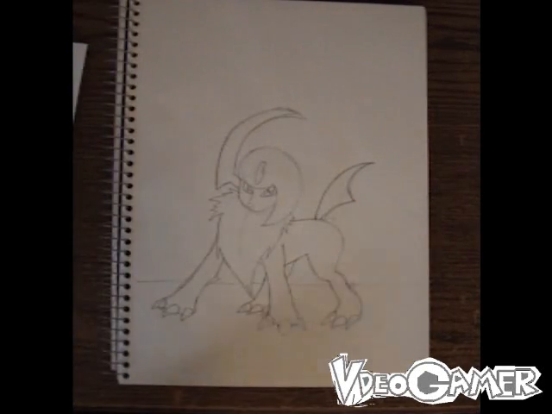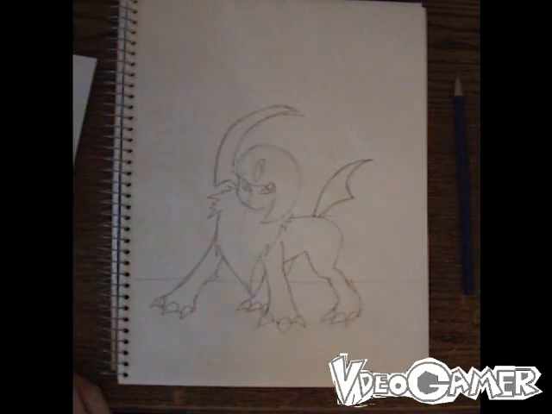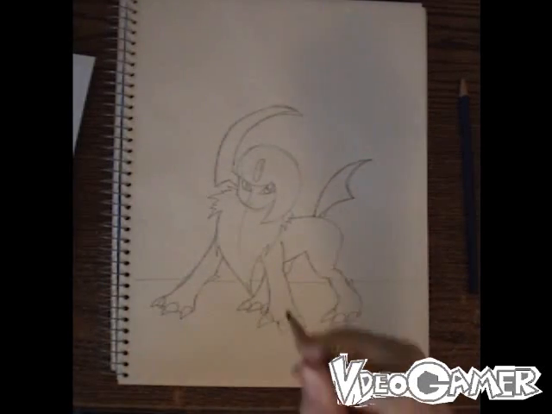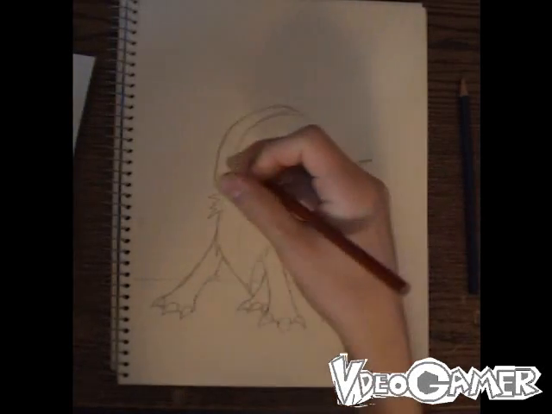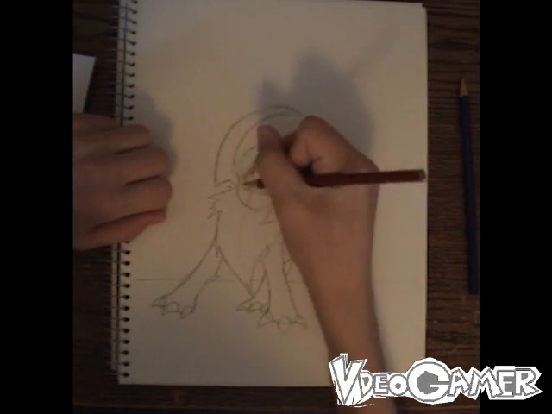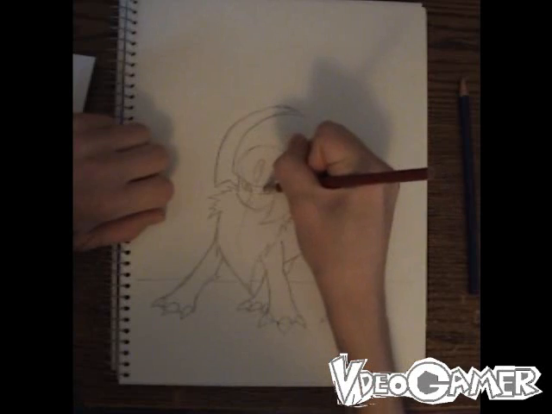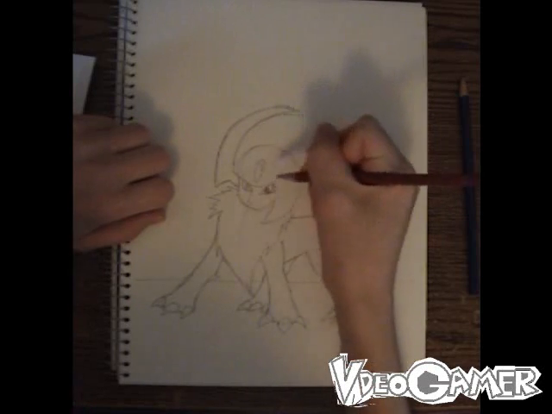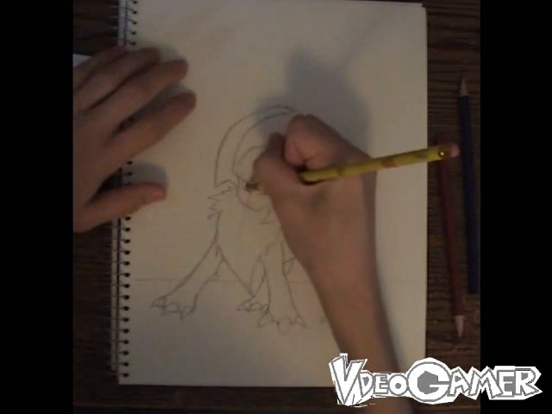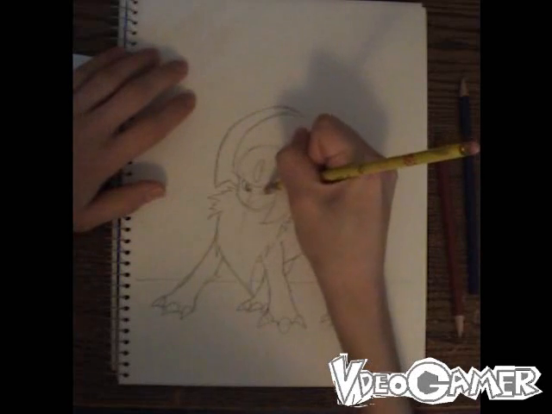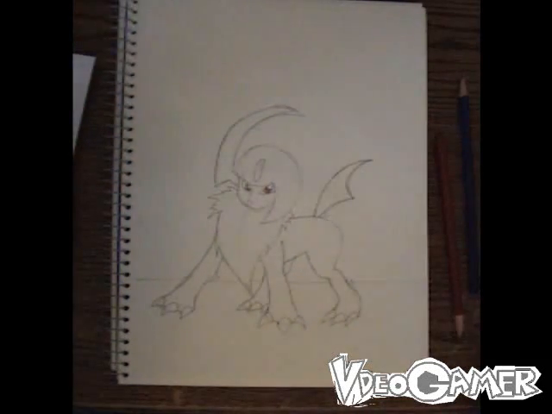Absol really only has 2 colors on him, but for the shading I'm probably going to pick out a few different shades of those 2 colors. Alright, so since the other colors are going to take the most time, I'm just going to first color the eyes, which in this picture I have here are red. So just take the color and color one ring of the eyes red. And then one ring is supposedly black, and the last one is white.